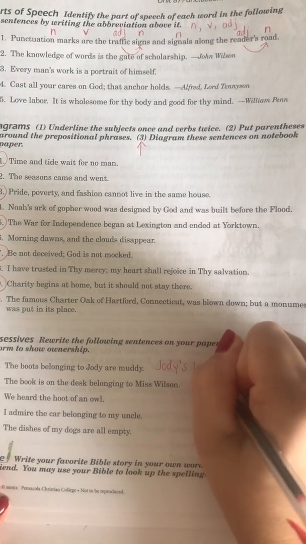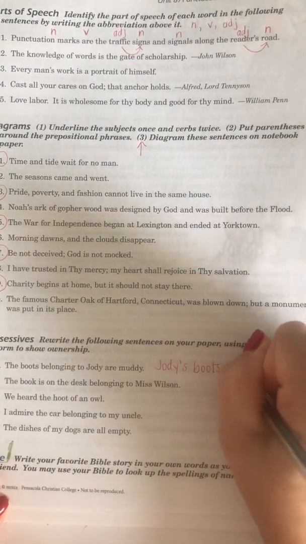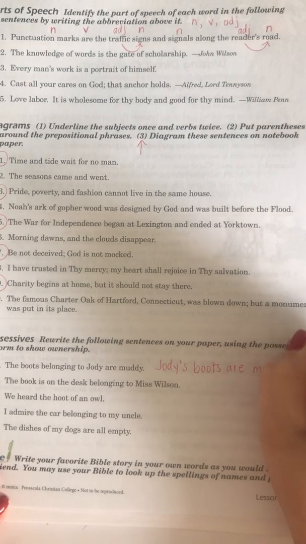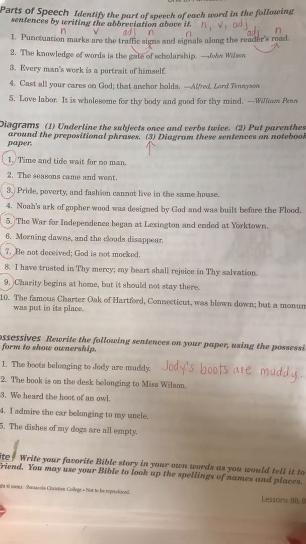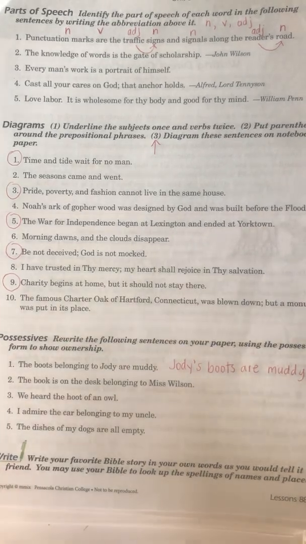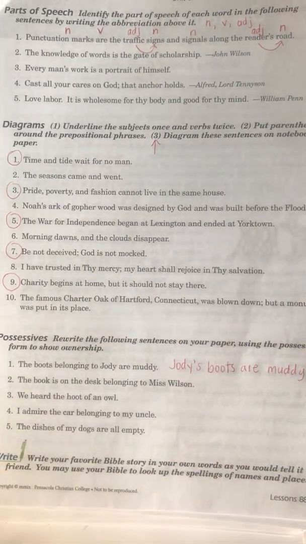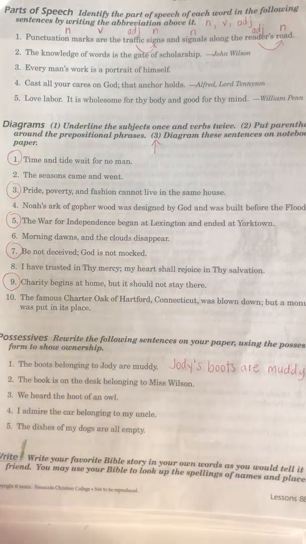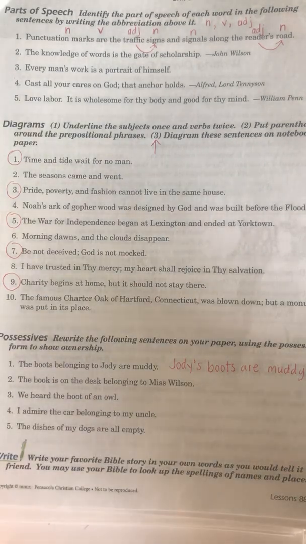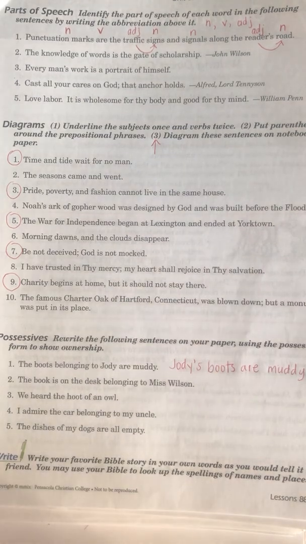boots are muddy. And of course, as we learned, this is a much simpler way of saying this expression. We wouldn't normally say the boots belonging to Jody. So to make these sentences possessive, we learned how to do that. Just make sure that you're using your apostrophes correctly.